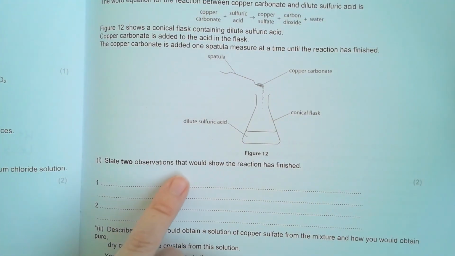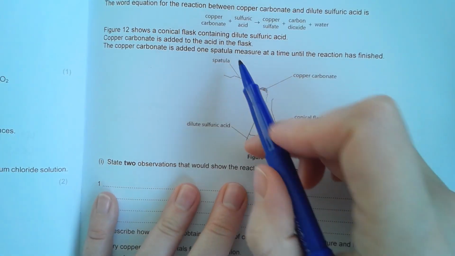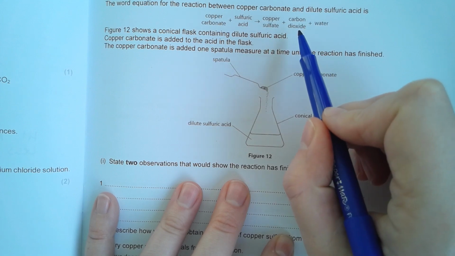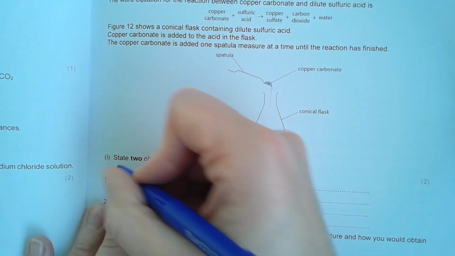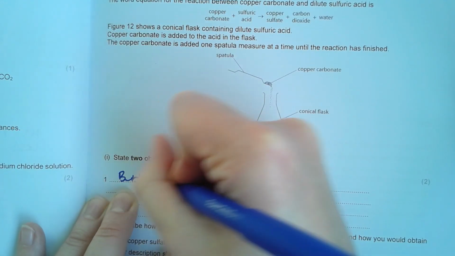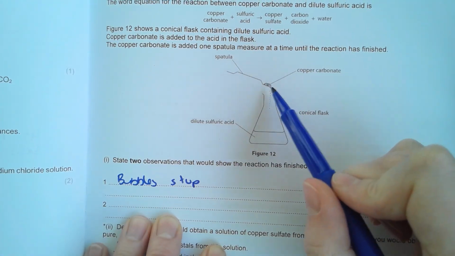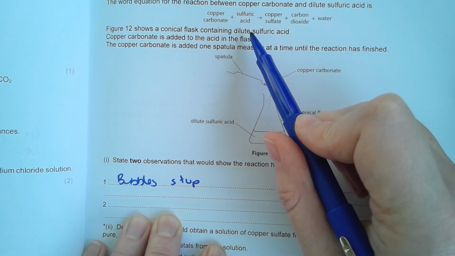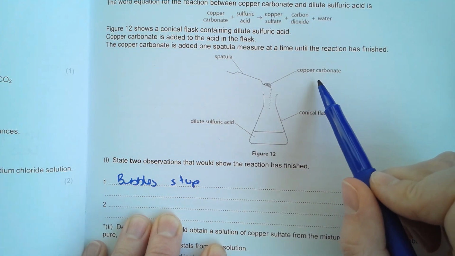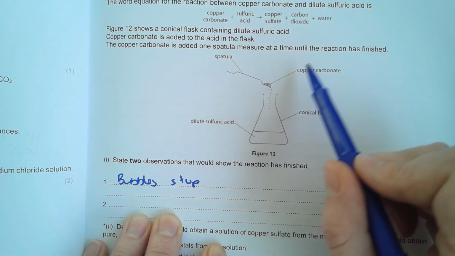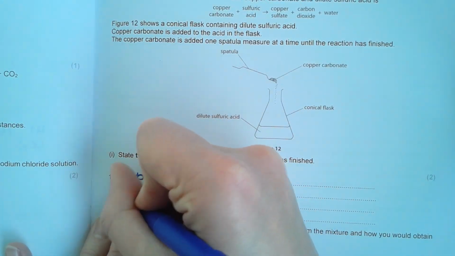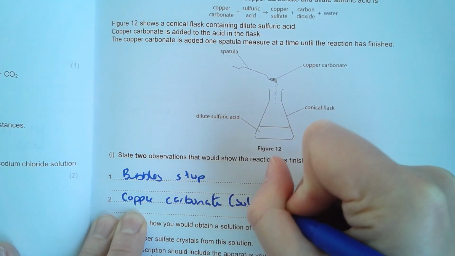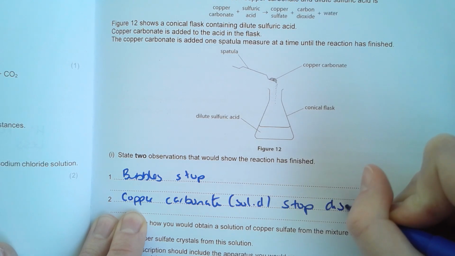This one here, 2 observations that show that a reaction is finished. Again, look at what you're making, all right? So you're making carbon dioxide. Carbon dioxide is a gas. Whilst the reaction takes place, you're going to see bubbles. When the reaction finishes, the bubbles will stop. The other thing you can see, you can see here from the picture, copper carbonate is a solid, and initially the copper carbonate will react with the sulfuric acid and the copper carbonate will disappear. When the reaction is finished, the copper carbonate will have nothing else to react with, and the copper carbonate, which is a solid, will stop disappearing.